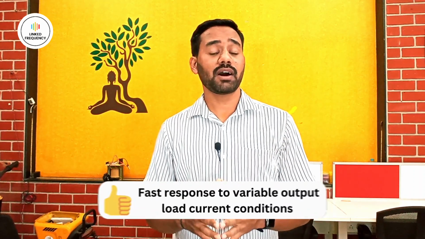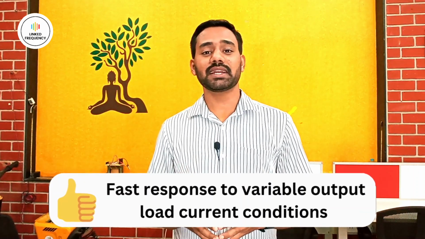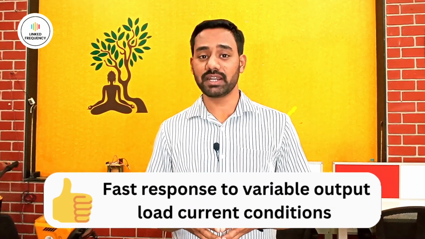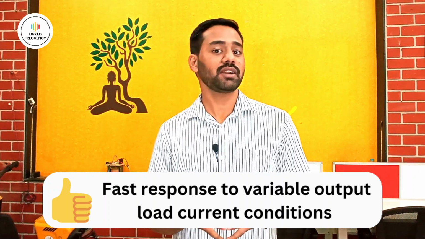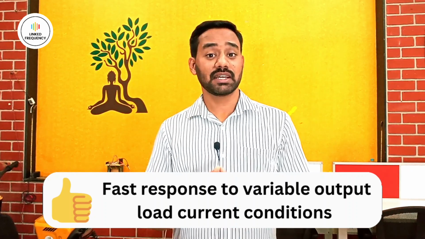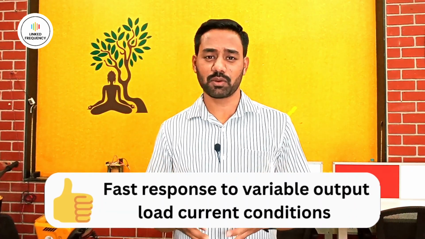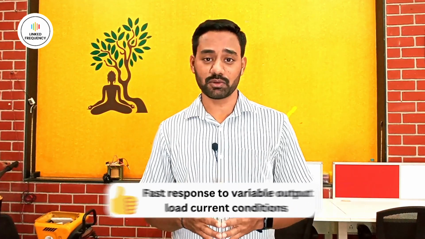Third one is fast response to the variable load output requirement. When you are connecting a resistive load or any kind of inductive load to these linear voltage regulators, as the requirement of current flowing through the linear voltage regulator varies, these regulators respond very fast. As per the requirement of a load, they will quickly adapt to the requirement of the circuitry.